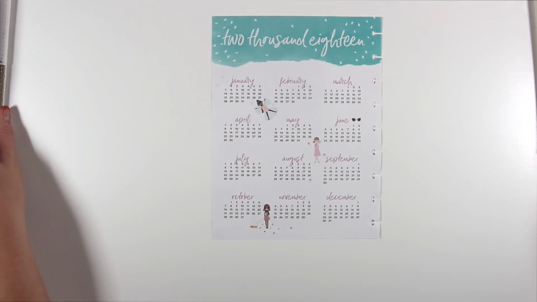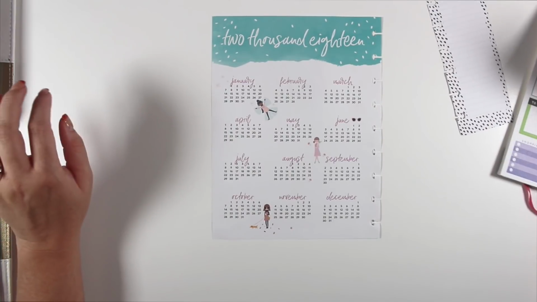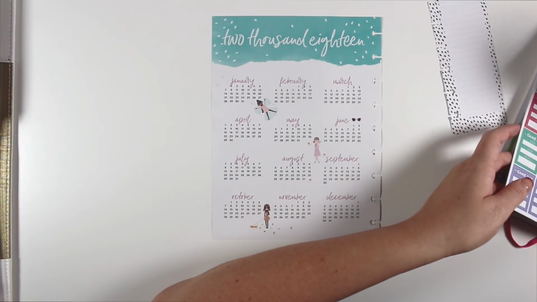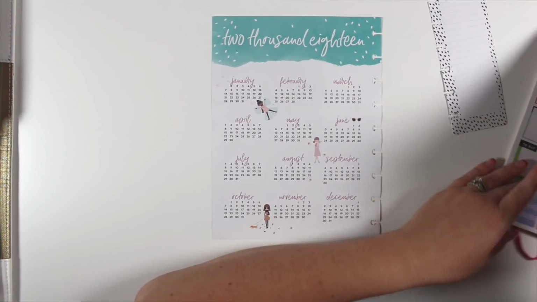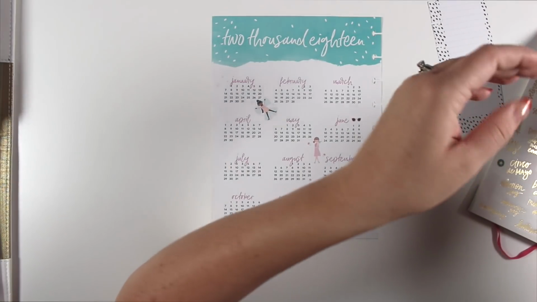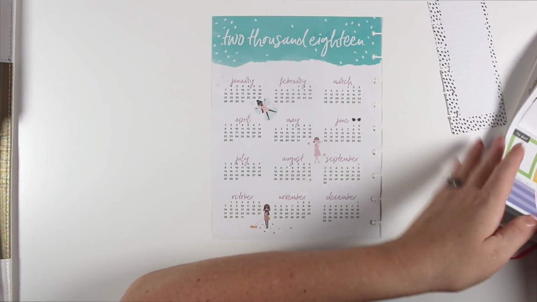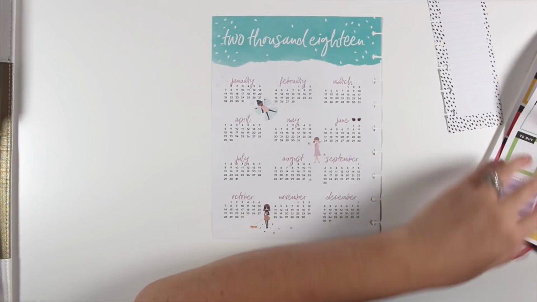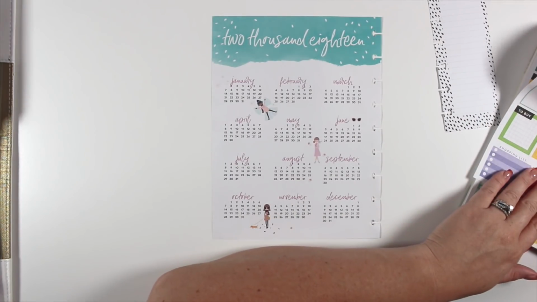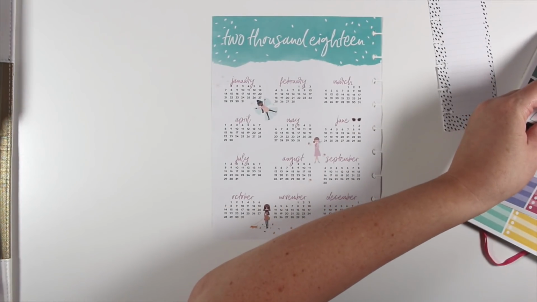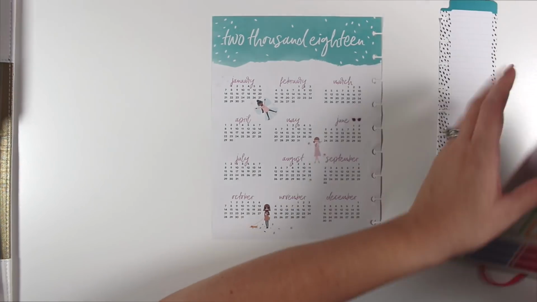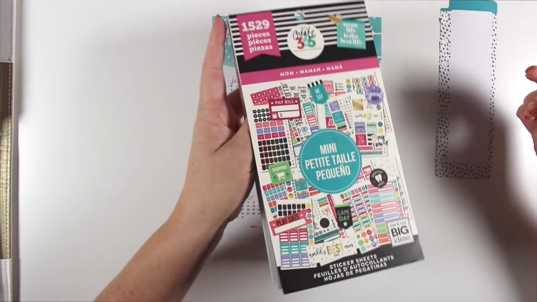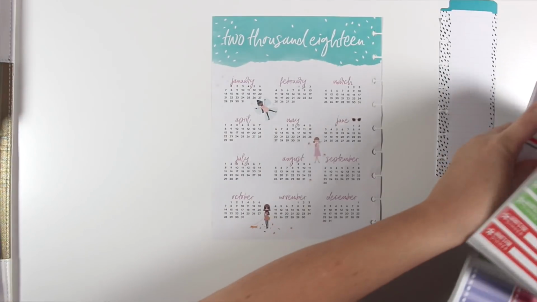I'm going to go over some of the uses, but I'm going to show you how I would do this. So pretending that these dates are completely made up for the purpose of just showing you what this is, for the next year I'm probably going to use this as my planner, so you can get an idea. To help prove my illustration, I am using the Mom mini sticker book.